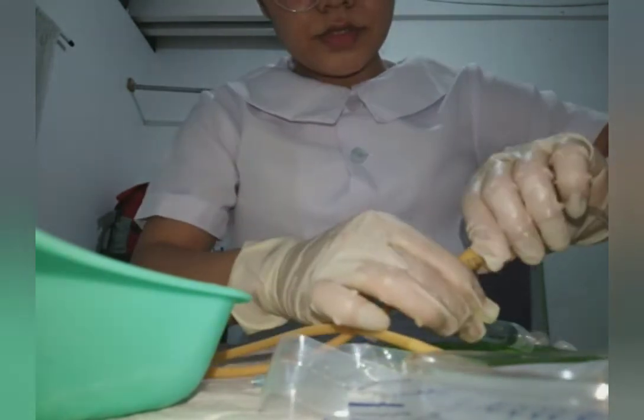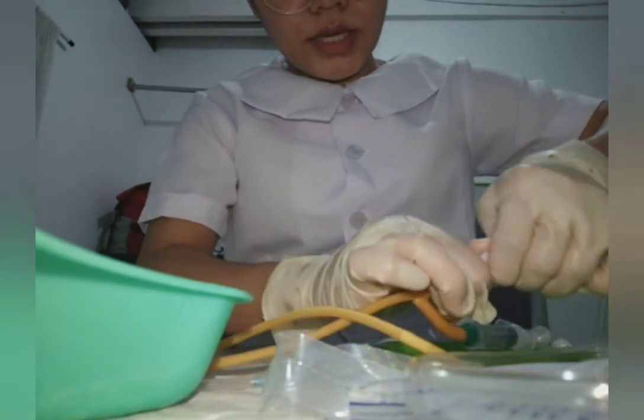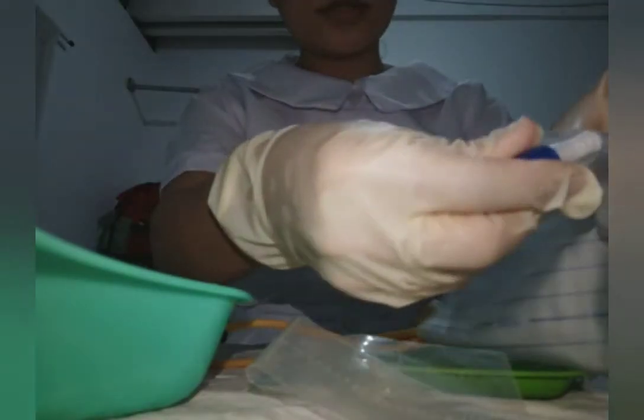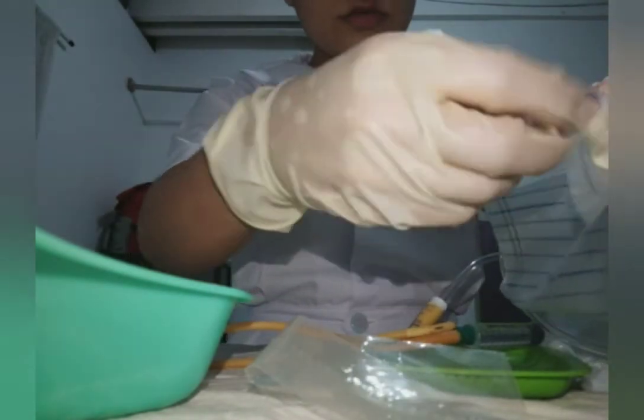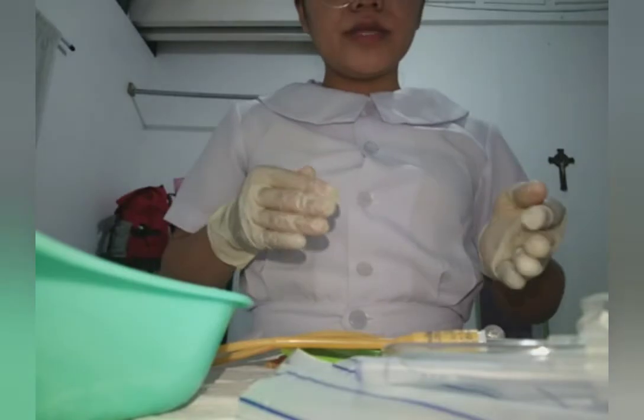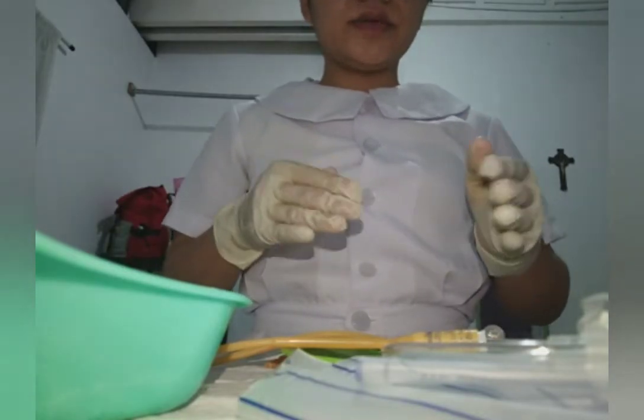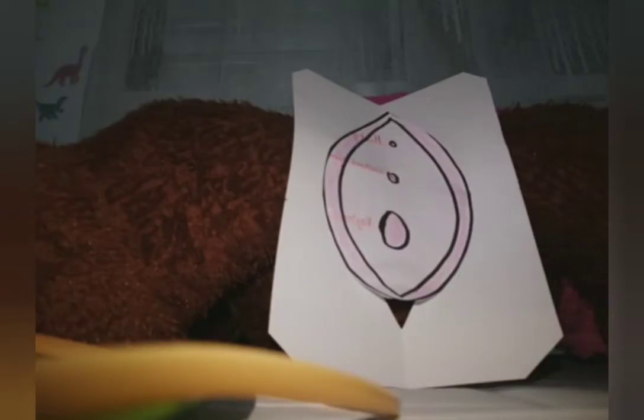Ensure that the drainage valve emptying the port is clamped. This one is secured and clamped. It's not open, it's closed, so that there will not be any discharge on the floor. I will bring this kit to the sterile field in between the patient's legs. Already brought my kits in between the patient's legs.